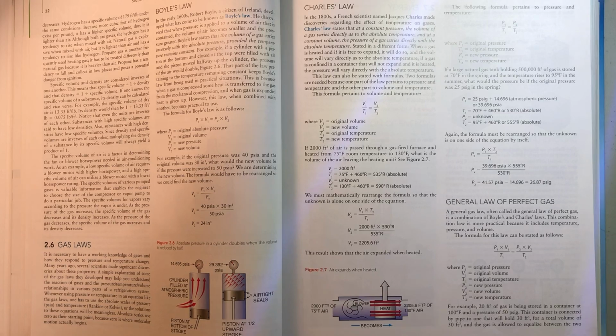It is necessary to have a working knowledge of gases and how they respond to pressure and temperature changes. Many years ago, several scientists made significant discoveries about these properties. A simple explanation of the gas laws they developed may help you understand the reaction of gases and the pressure, temperature, volume relationships in various parts of the refrigeration system. Whenever using pressure or temperature in an equation like the gas laws, one has to use the absolute scales of pressure, PSIA, and temperature, which will be Rankine or Kelvin, or the solutions to these equations will be meaningless.